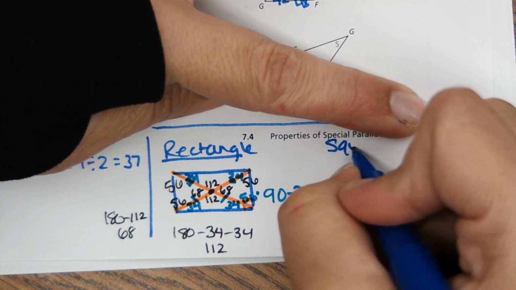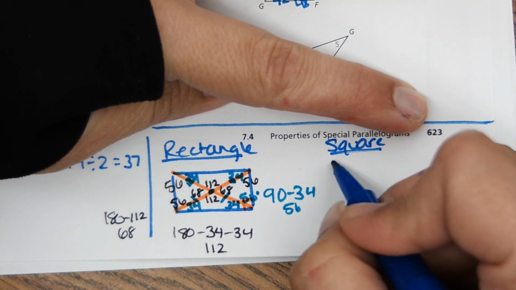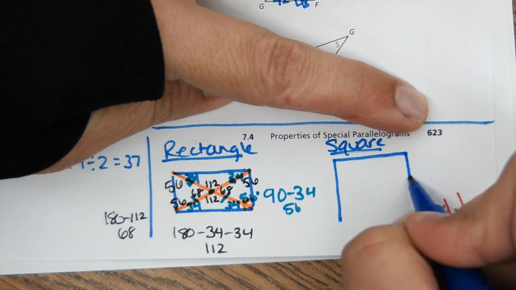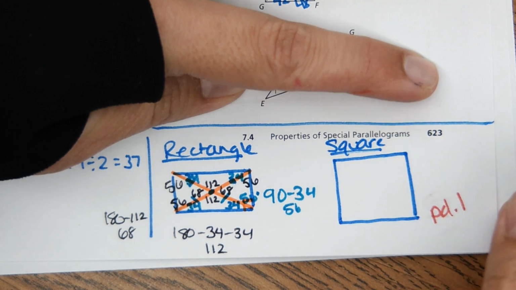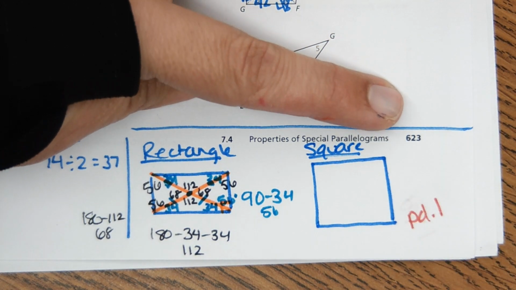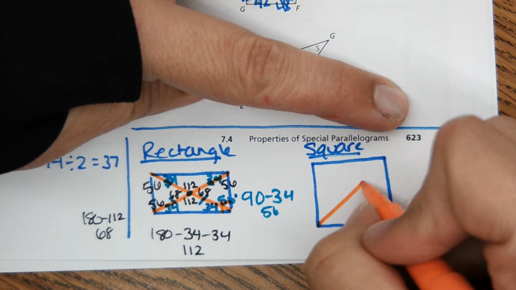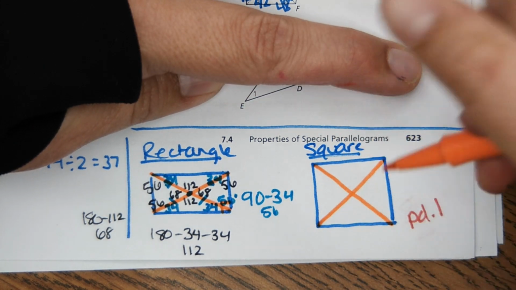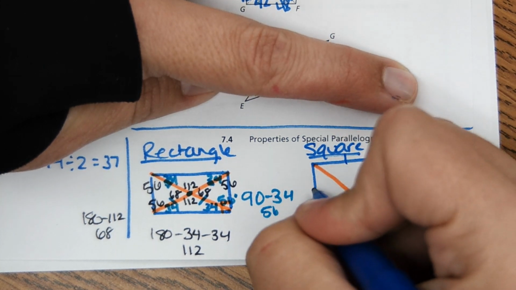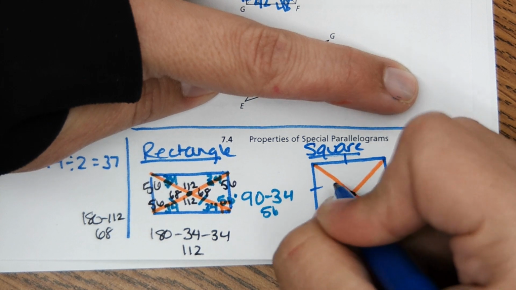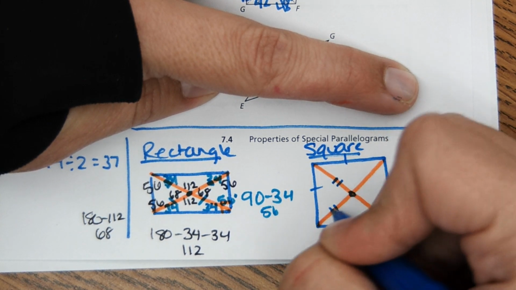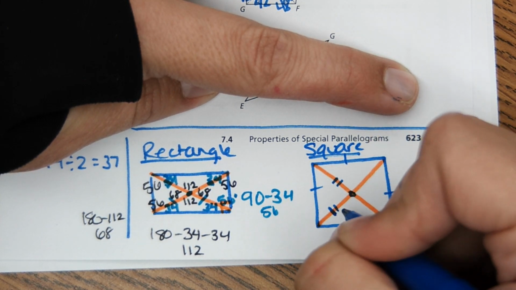And a square. Square is easy because everything's like equal in a square. So a square has its diagonals, right? In a square, all the side lengths are the same. All these segments are the same as each other. Technically, actually, let's see.